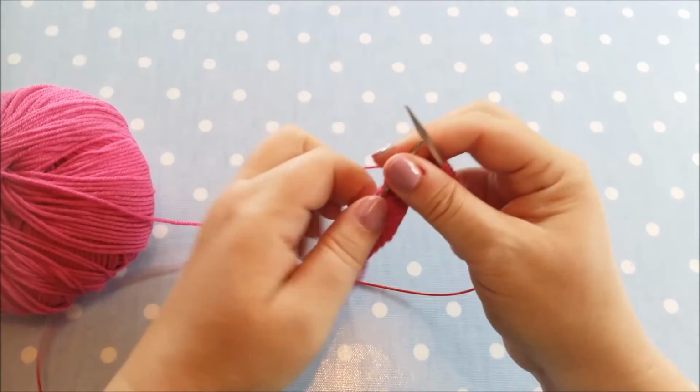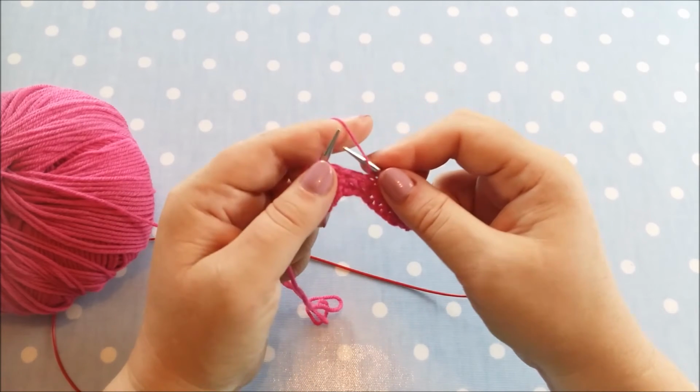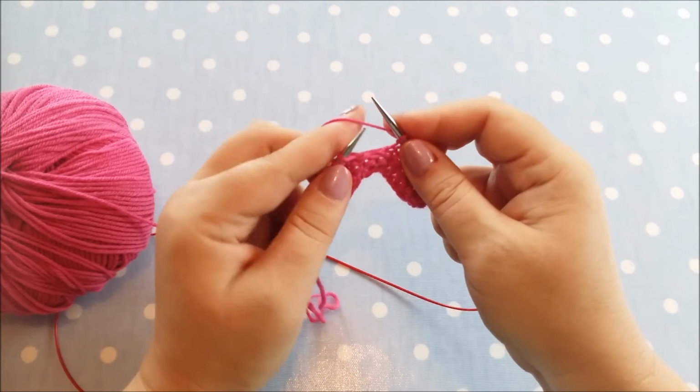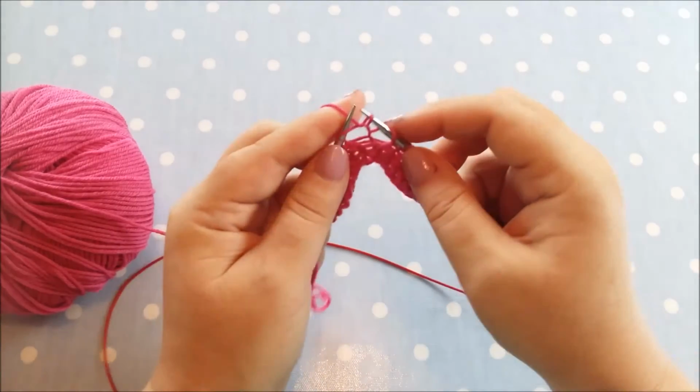Now if you purl the Norwegian way, you purl with the yarn at the back. So you take the yarn over the right hand needle and then you take the right needle behind the working yarn into the next stitch and then purl.